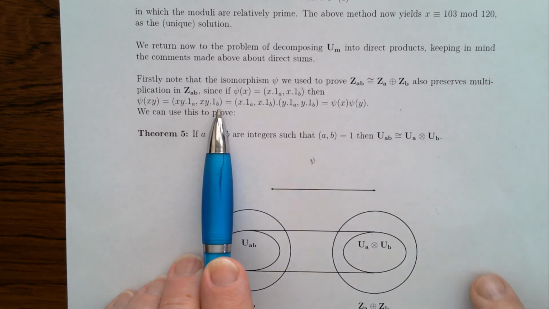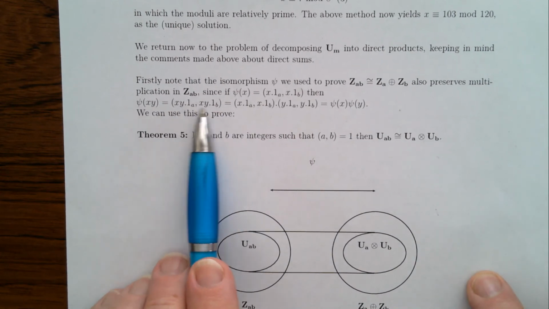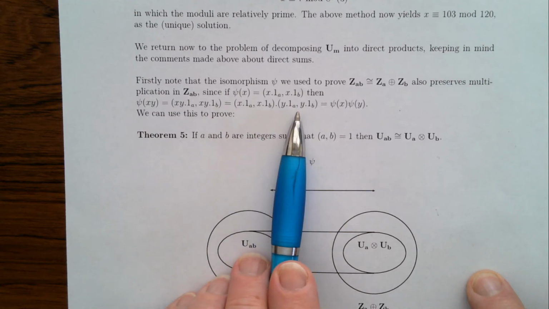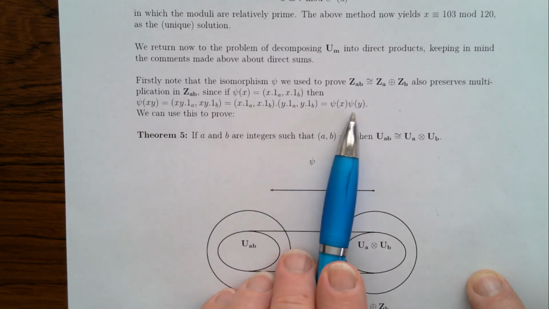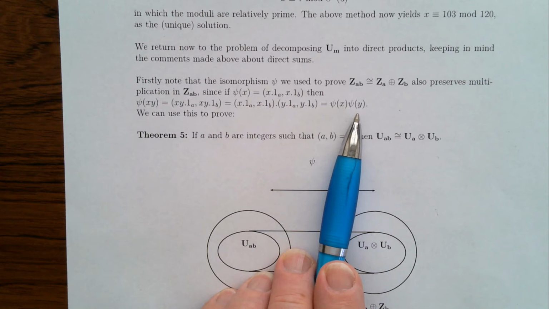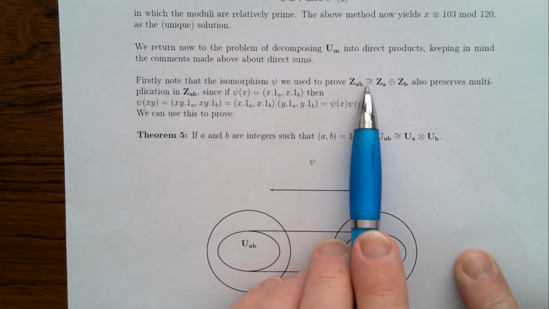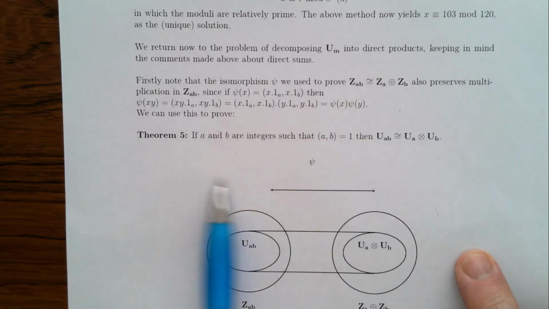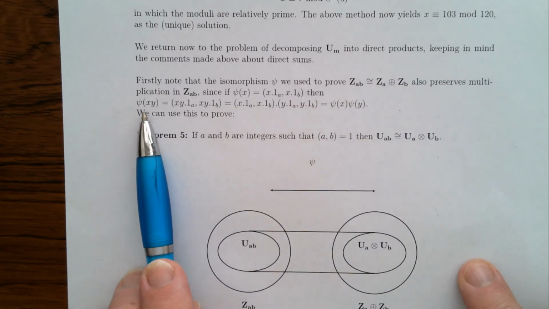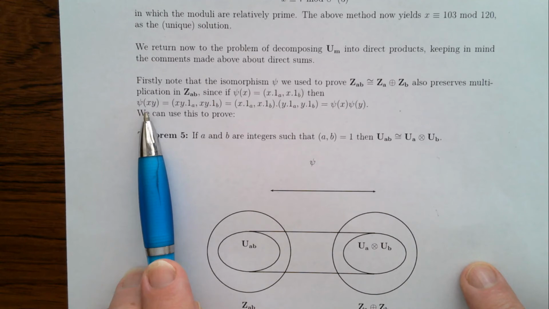And I can split this ordered pair up into a product of ordered pairs, and that's psi of x, psi of y. So although psi was an isomorphism acting on these groups additively, it also turns out to preserve multiplication if we're now thinking of this as a ring.